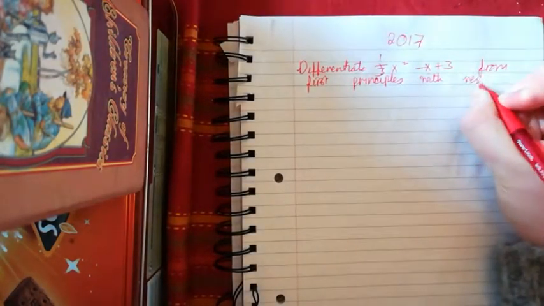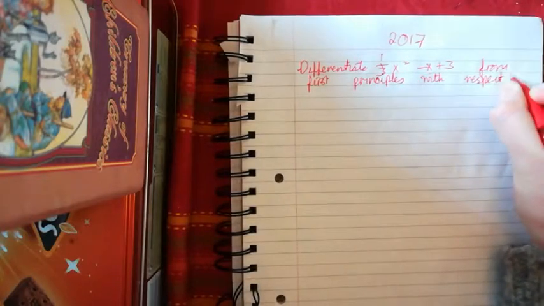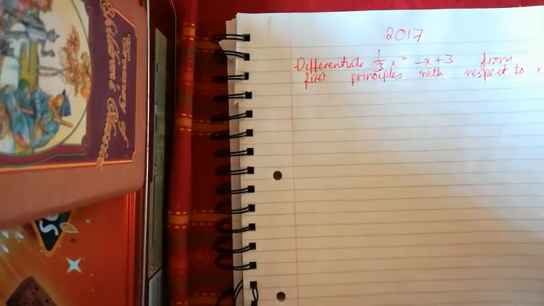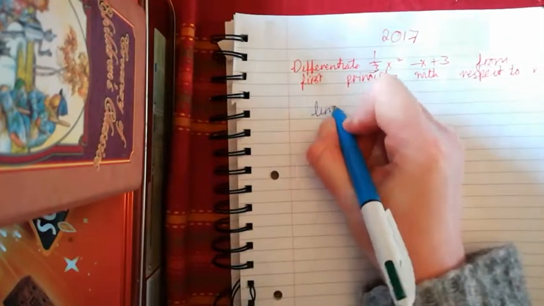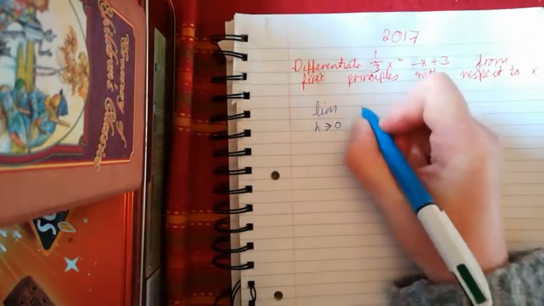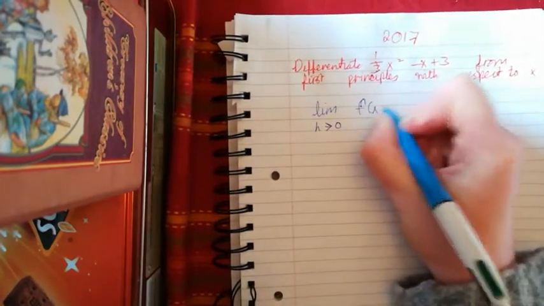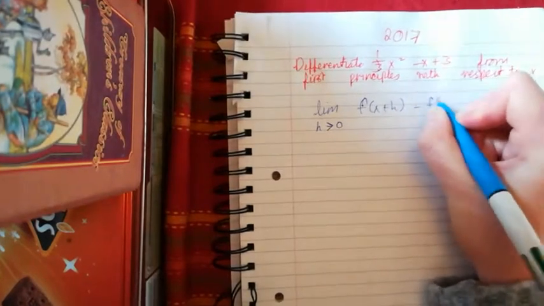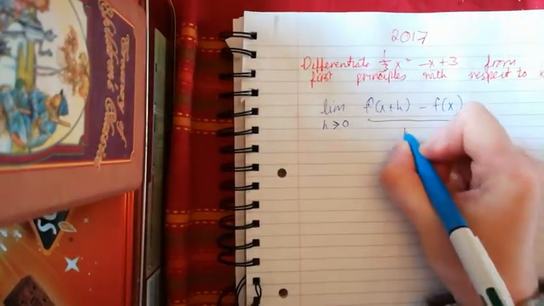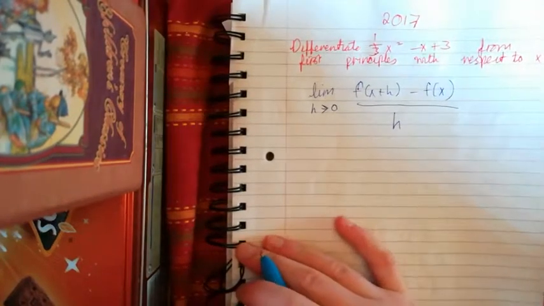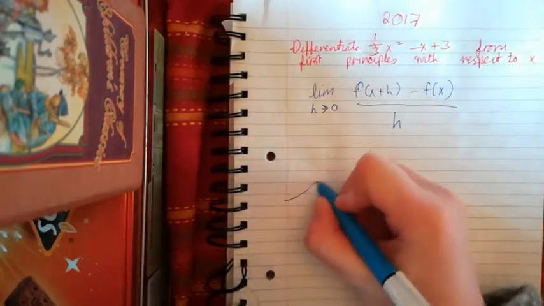So if we want to derive something from first principles, we have to put it in the form: the limit as h approaches 0 of f of x plus h minus f of x, all over h. And that is because we're getting the limit, say, of a curve.